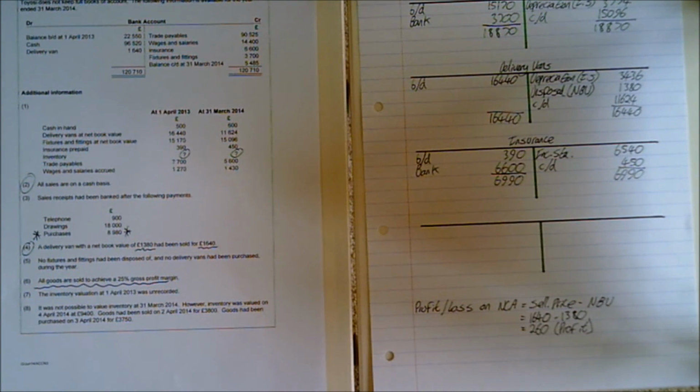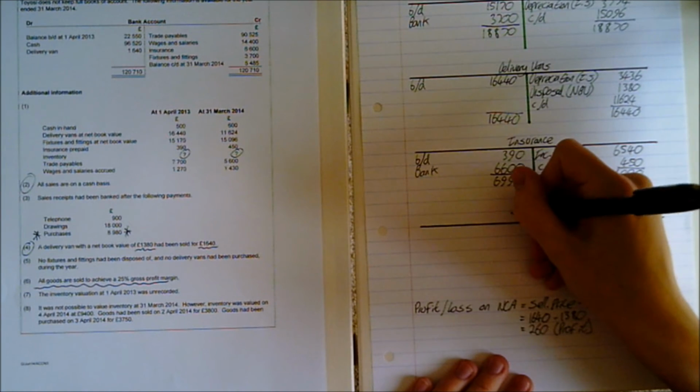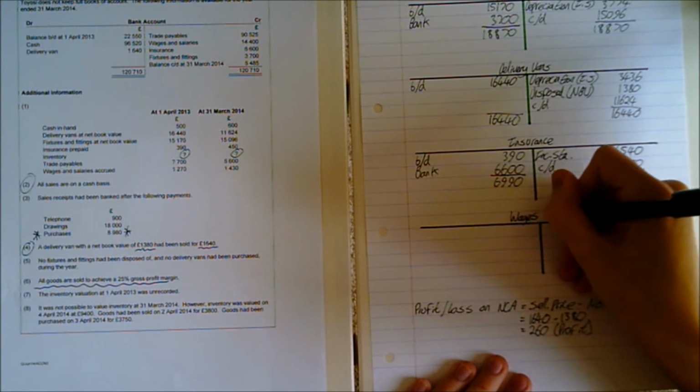Okay, on to the final one, which is wages and salaries.